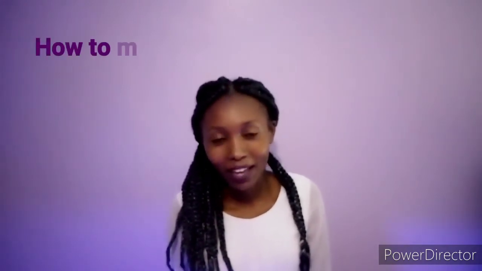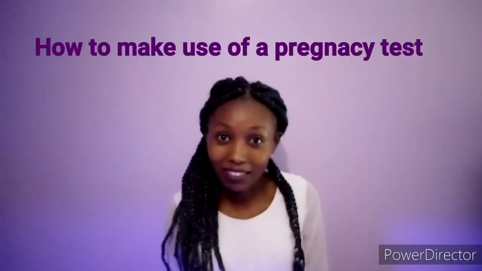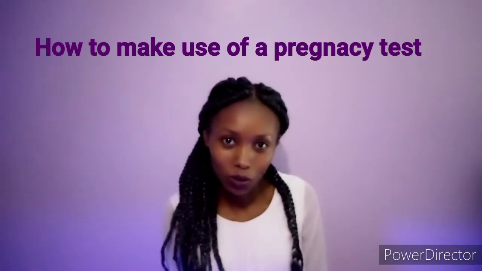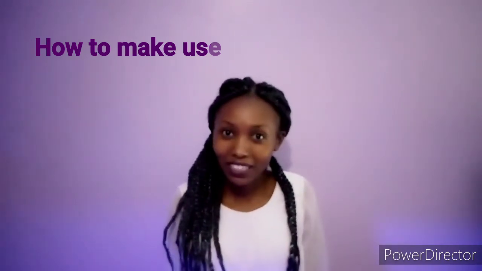From the title above, you've seen today we're going to discuss the juicy details concerning pregnancy tests, and the simple procedure required in order to use one. For those who've never seen a pregnancy test, I bought it today. I bought it for only 50 Kenya shillings. That is like, is it half a dollar? Yeah, half a dollar. As you can see, the pregnancy test has a cover, so I'm going to remove it.